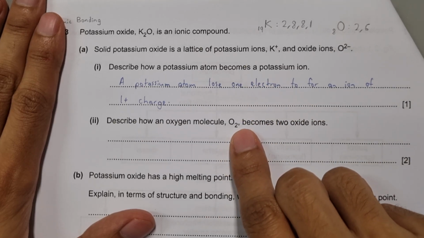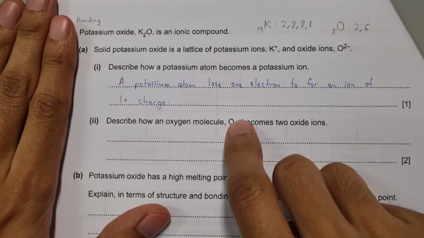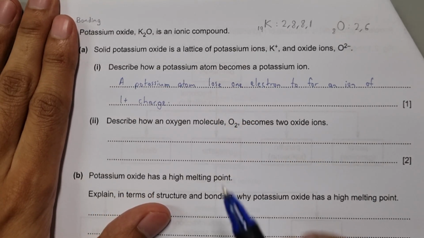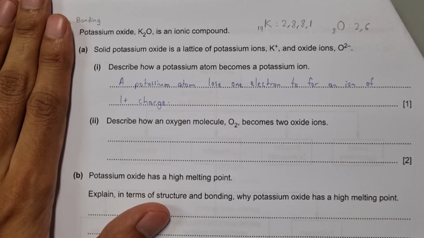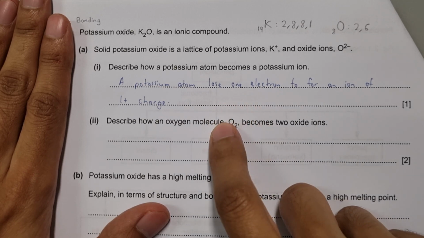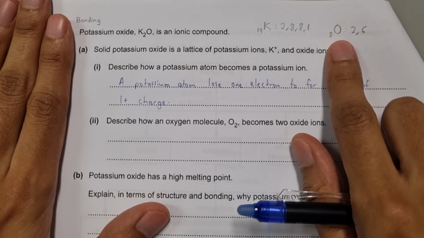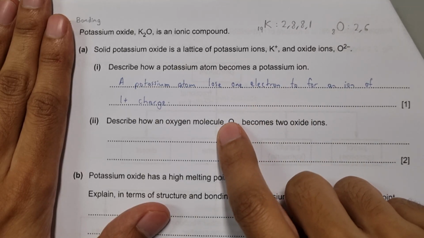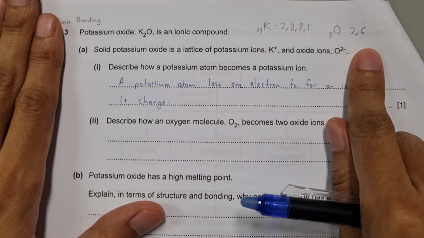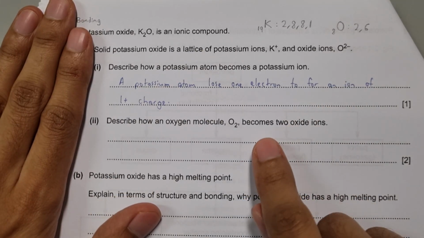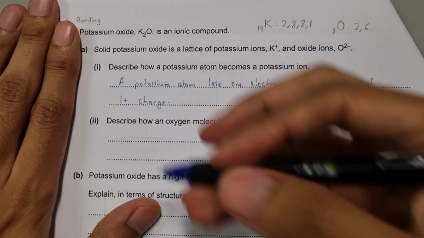Oxygen is a diatomic element, existing as 2 atoms combined, so O2 becomes 2 oxide ions. You need to talk about how the molecule gains 4 electrons, because 1 atom gains 2. Since there are 2 atoms, the molecule gains 4 electrons, and each of them forms an ion of 2 negative charge.